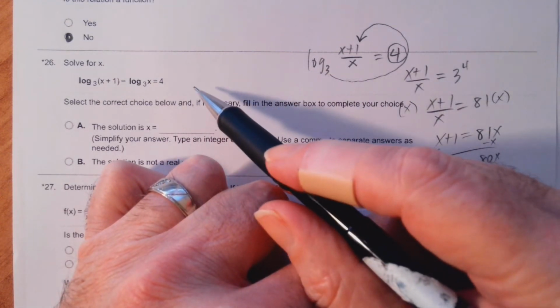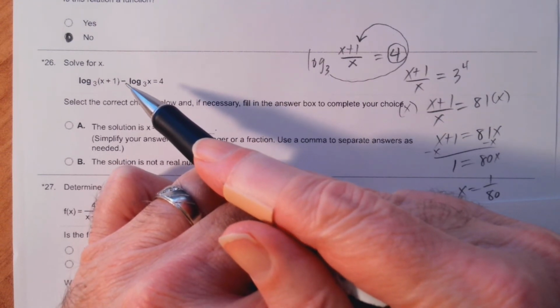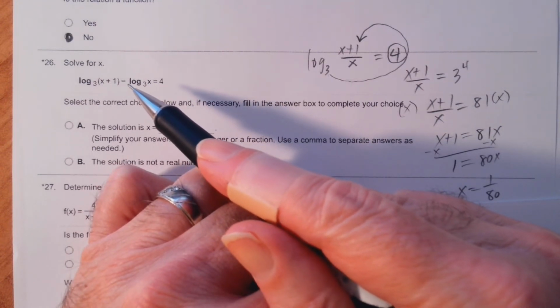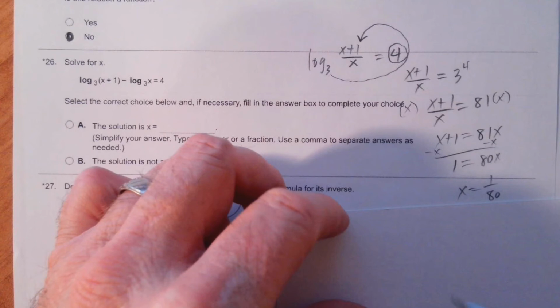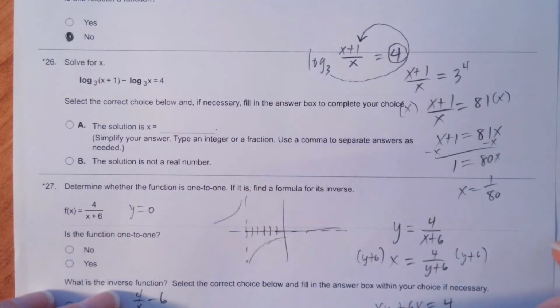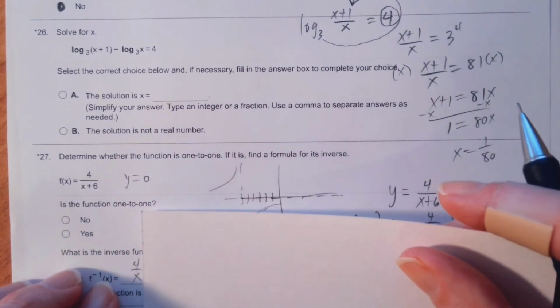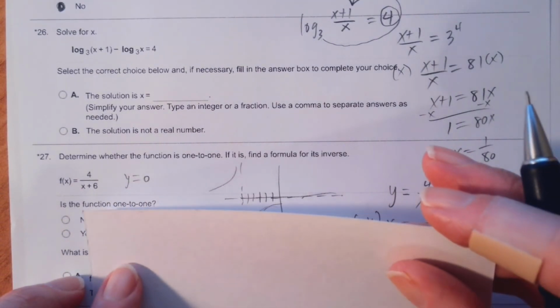And by the way, when you plug in 1 over 80 here, you are not taking the log of a negative, and so you're okay. Although checking it can be a little bit of a challenge if you want to go further than that. Of course, you could use your calculator to help you.